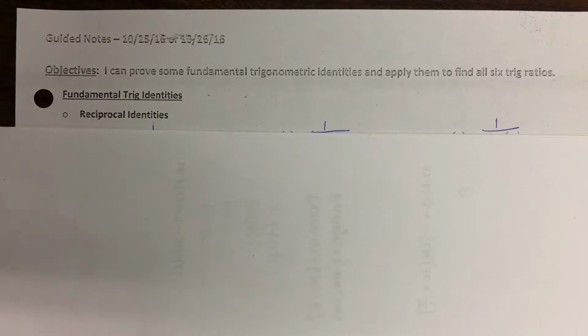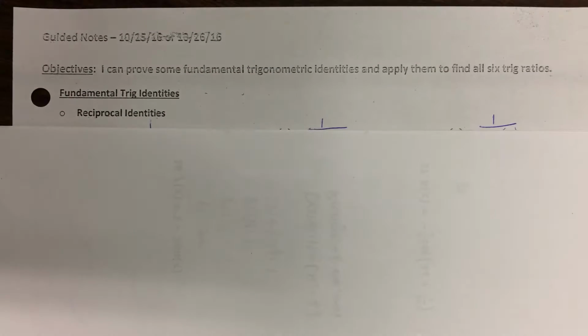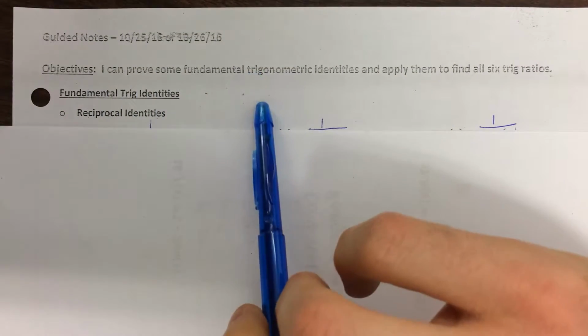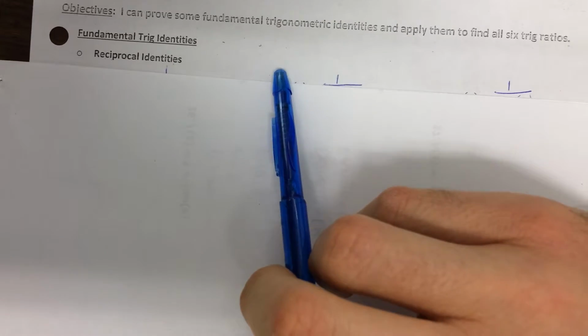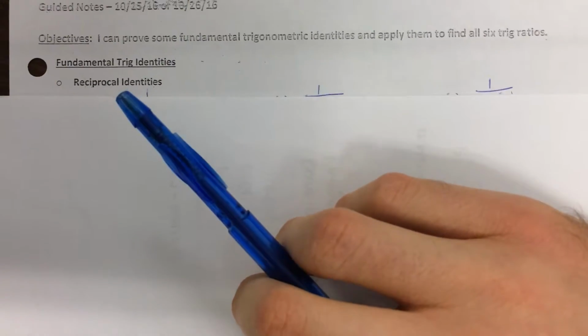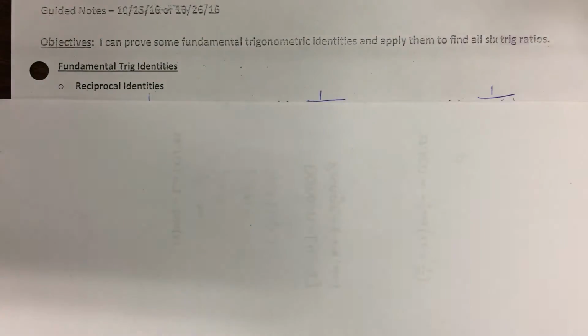This video is going to be for October 25th and October 26th, starting a new unit. And this unit is all going to be about trigonometric identities. So today what we're going to do is prove some of the fundamental trigonometric identities. And then we're just going to breeze over other trigonometric identities, and then we might actually apply these to one type of problem.